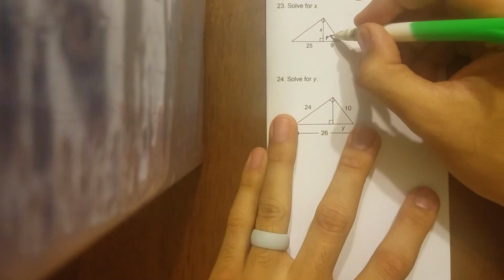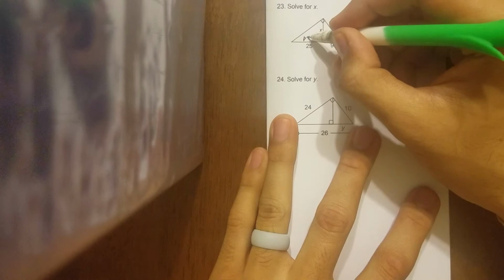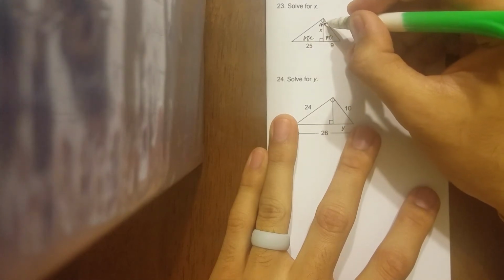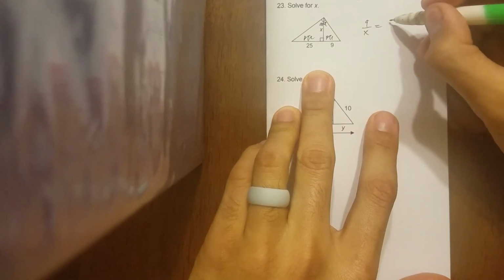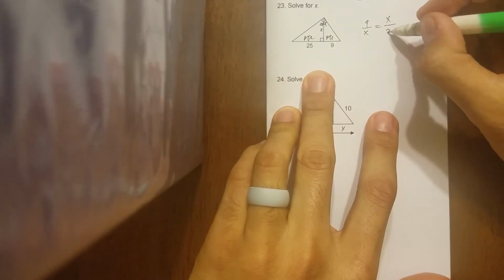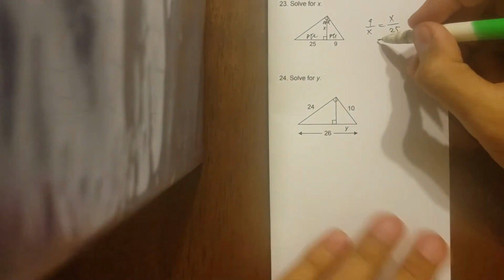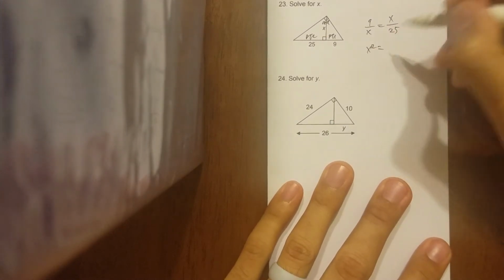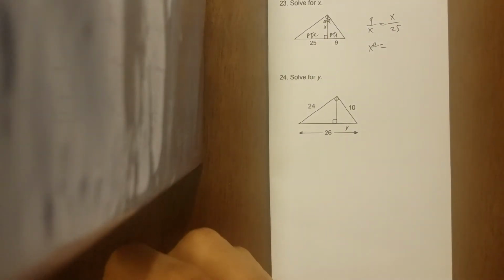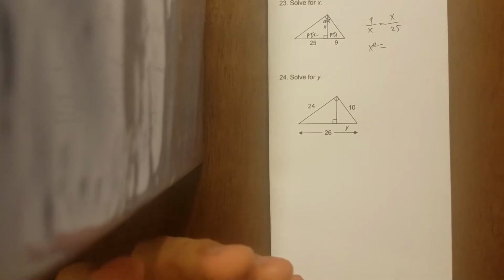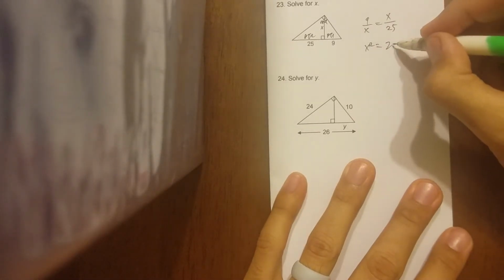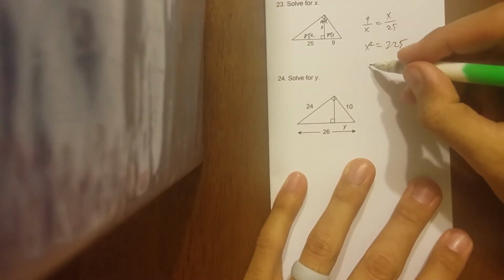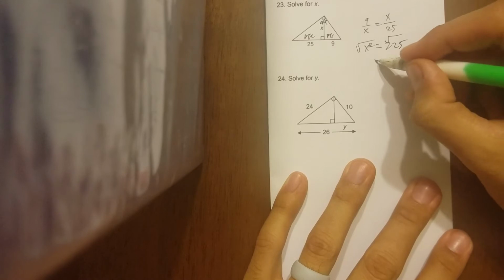So for X, this is part 1, this is part 2, and this is the altitude. So 9 over X equals X over 25. So X squared equals 9 times 25, so 225. X squared equals 225. Hope that's right. Take the square root, you get X equals 15.